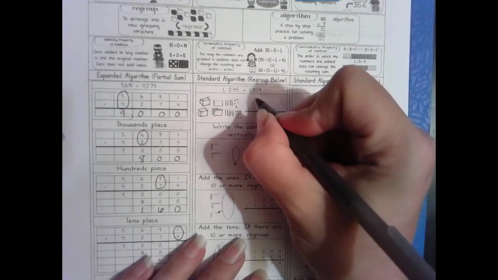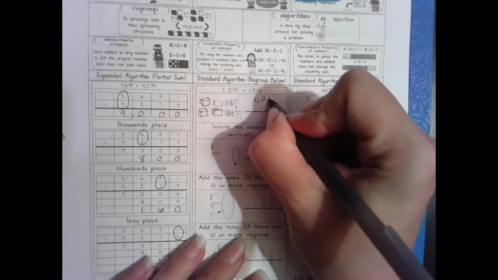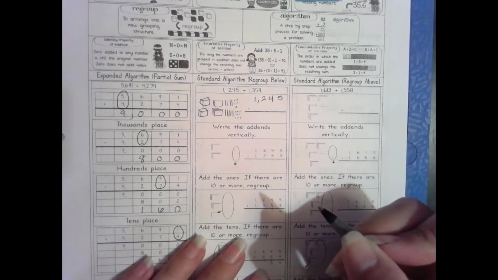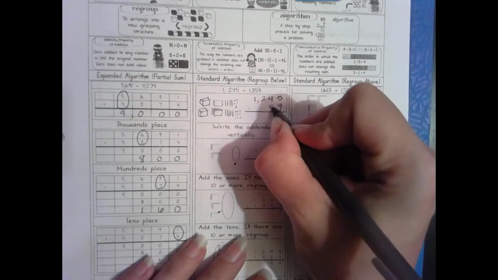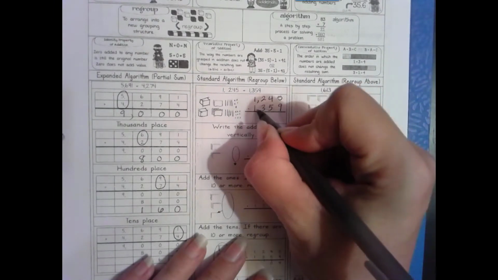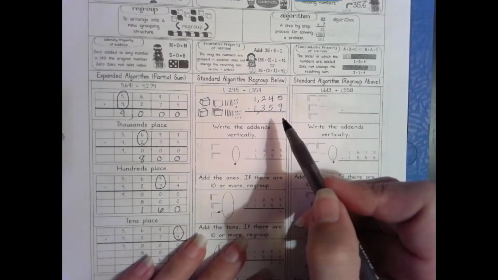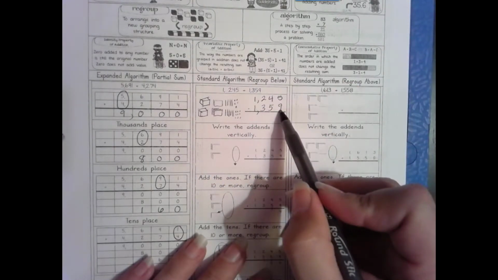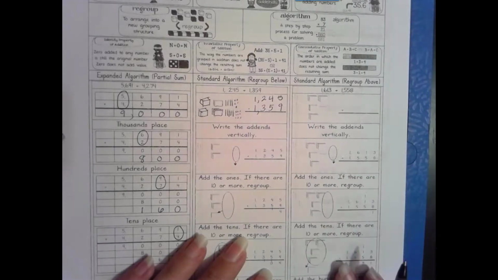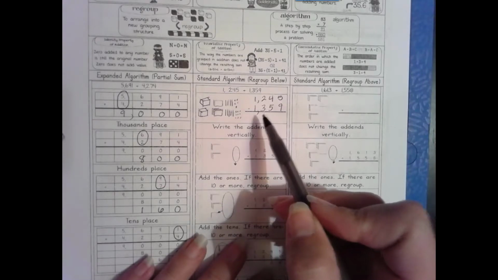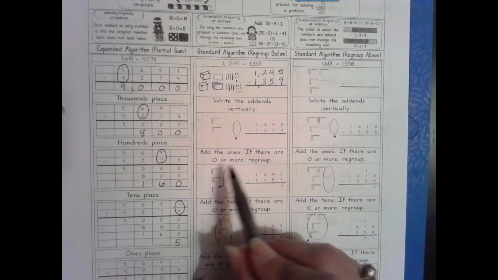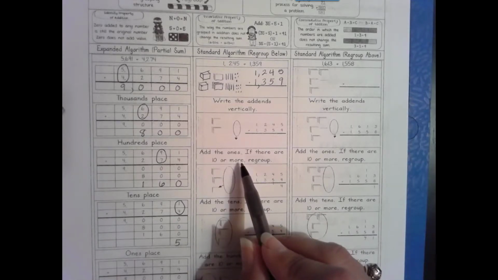Okay. And so our number to begin with, we have 1,245, and then we line up in the ones. Now we do have the same amount of digits, but when we don't, if you don't line up from the ones, it ends up causing a problem. So being able to set up your problem is important. Writing it vertically. Now we're going to add the ones.